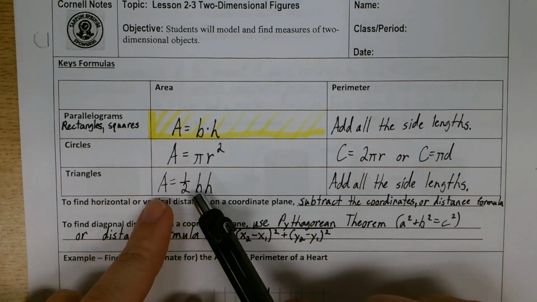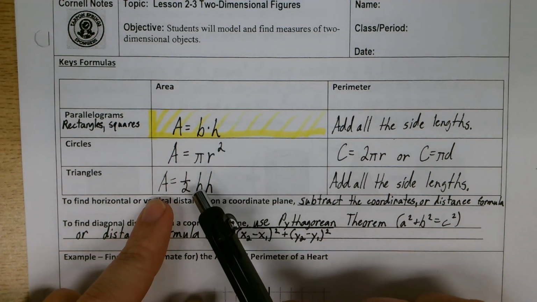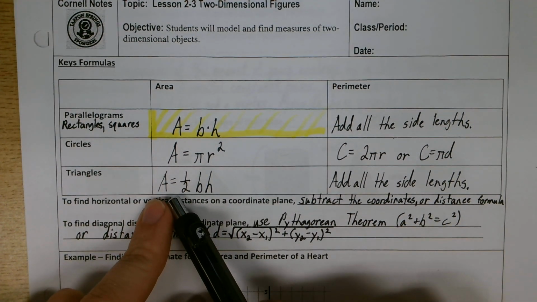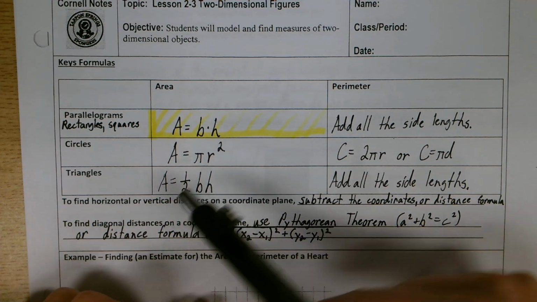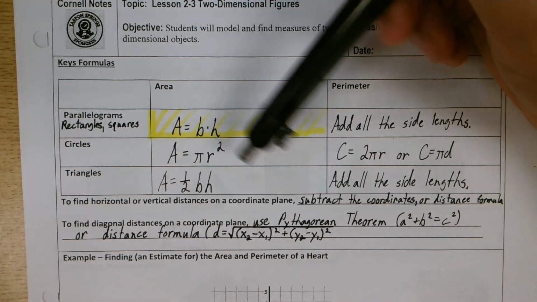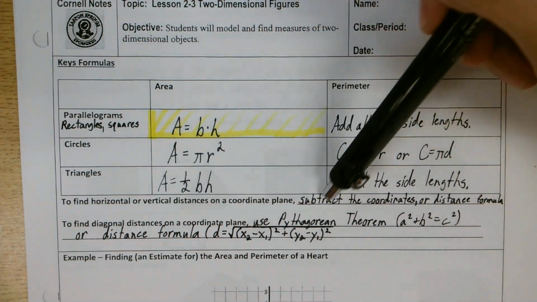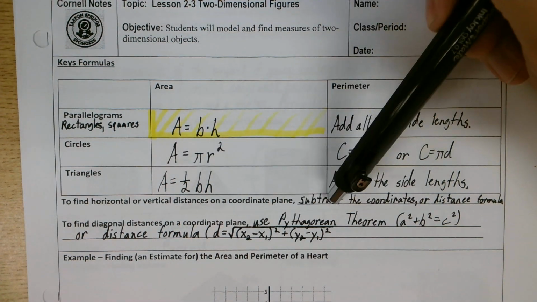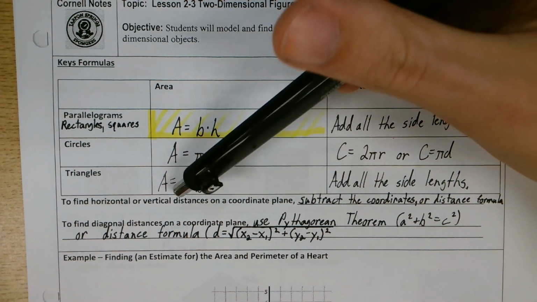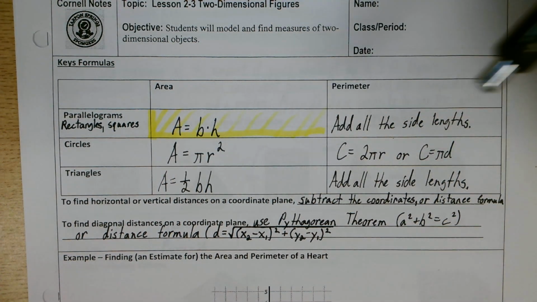For a triangle, skipping circles for a second, area is just half of the base times the height. If we just imagine our rectangle to begin with, and if we cut it in half, we get a triangle. That triangle's area would be half of the original rectangle.